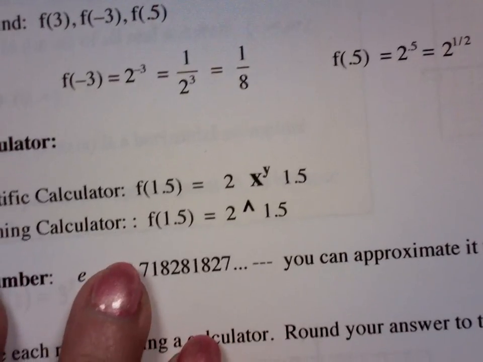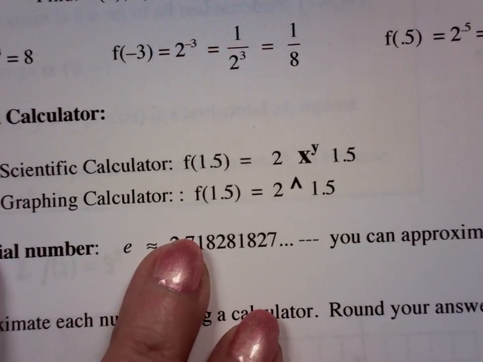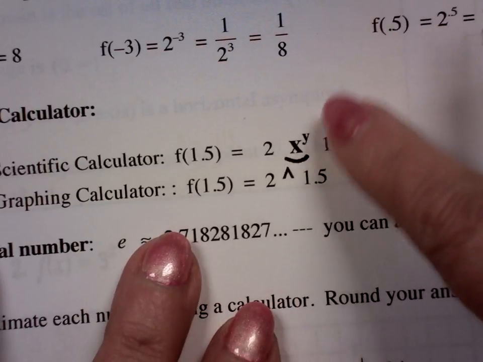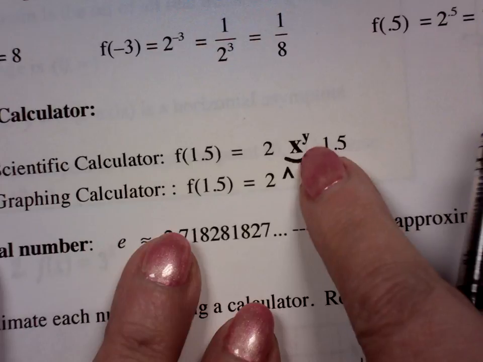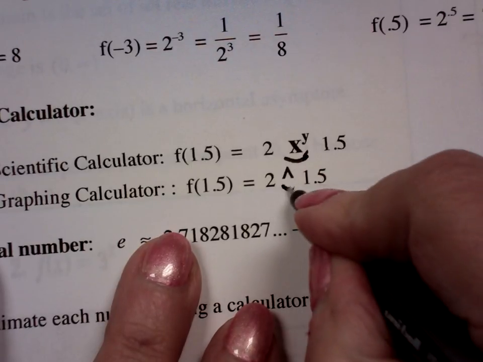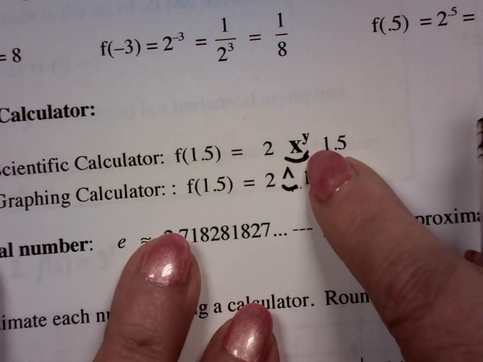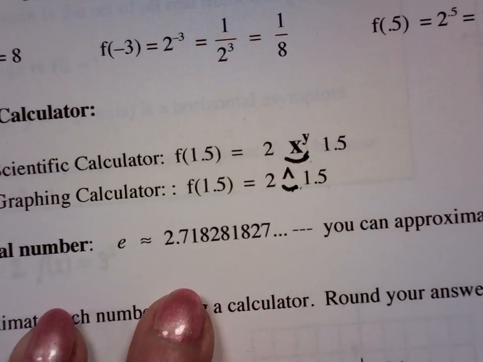If you're using your calculator, most of you have TIs, but some of you may have this on your phone calculator, if that's what you're using, the x to the y, I put the base in, I put my symbol for the exponent, which is either the upward caret or x to the y, put in my exponent, and then press enter.